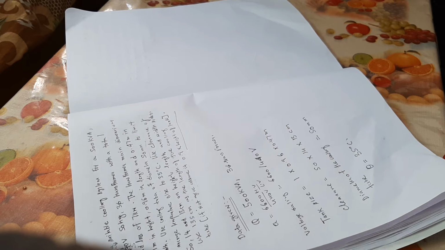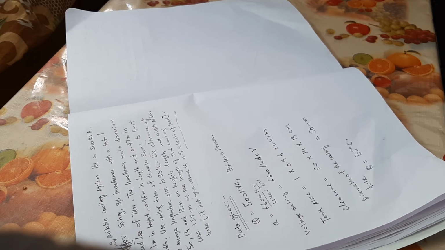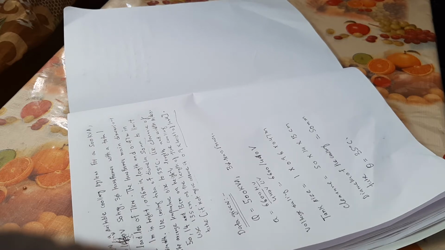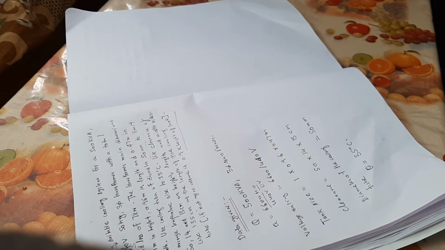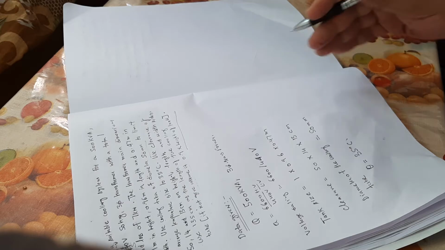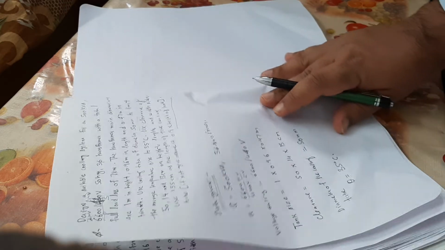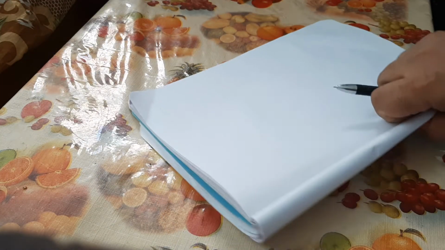Now if we want the total size of the transformer including clearance on all sides, we have to include the clearance of all sides. To do that, I'll move to the next page. To include the clearance, we have to take into consideration the clearance that is previously given.